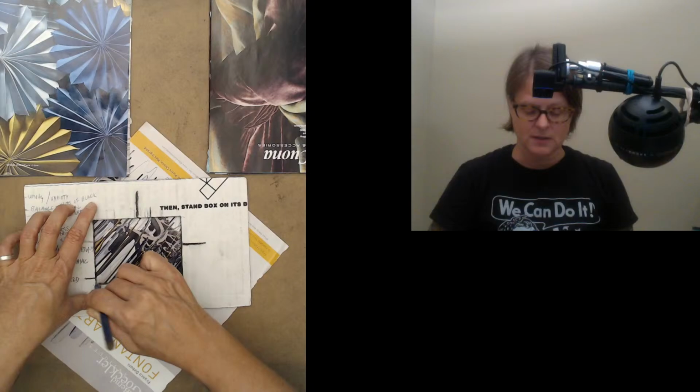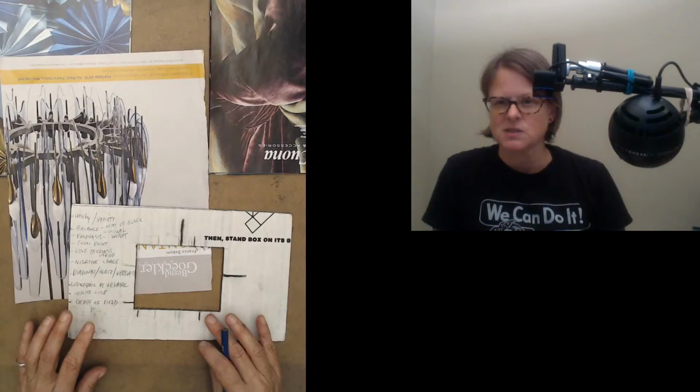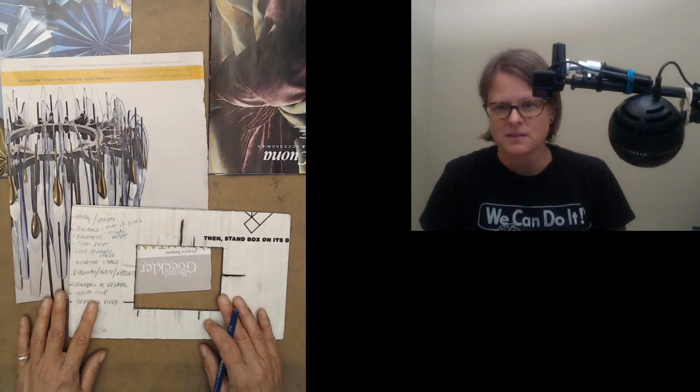You want it to be interesting and dynamic, but you don't want someone to say, oh, that's a landscape, or oh, that's an interior shot of someone's house. You want that air of mystery, because it has you focus on the formal elements, and that's what this assignment is about.